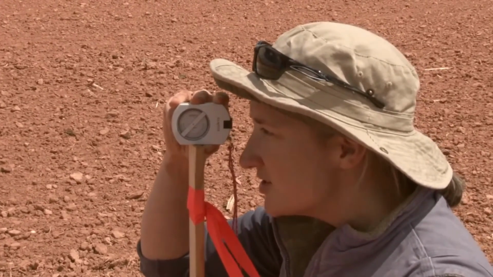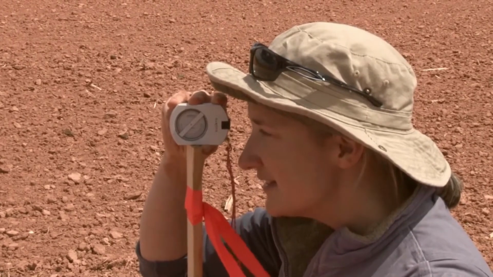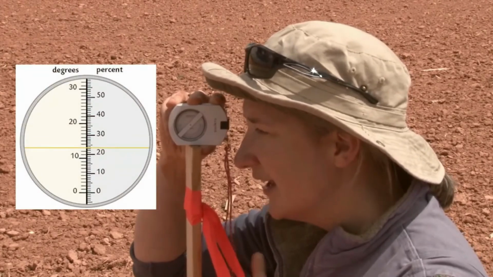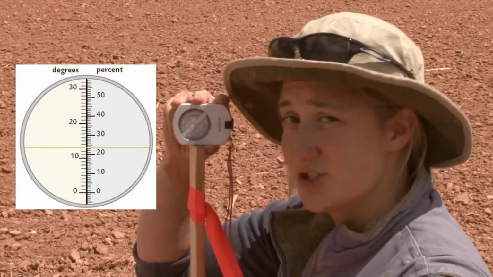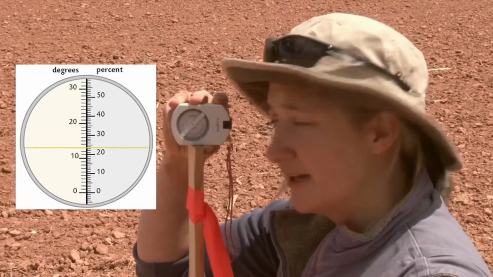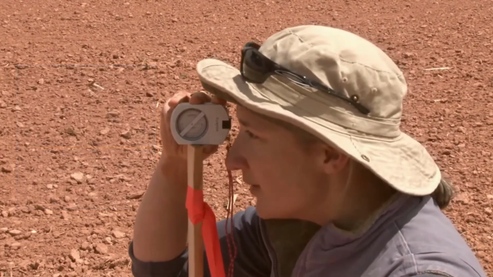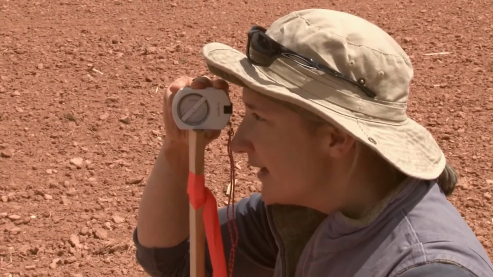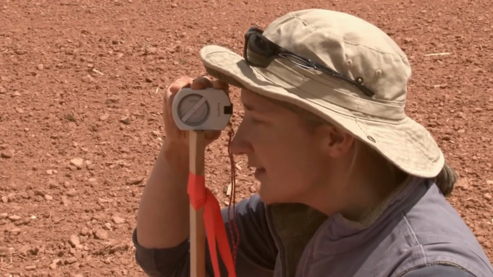Now, there are 2 meters inside this clinometer, and one side reads percent and one side reads degrees, just like a protractor that you might use in geometry class. It's important to make sure you're reading the correct scale. This one happens to be a 1% slope.